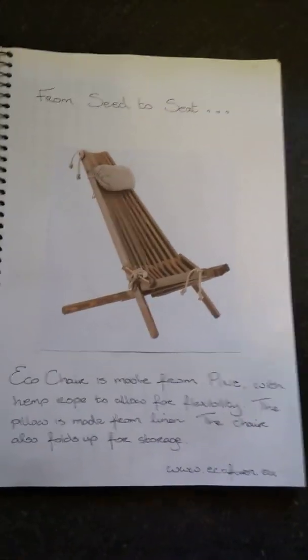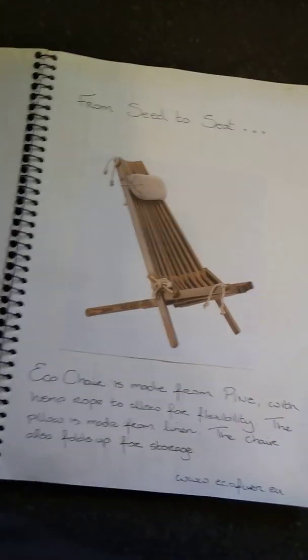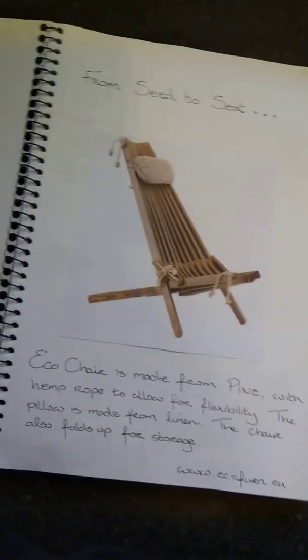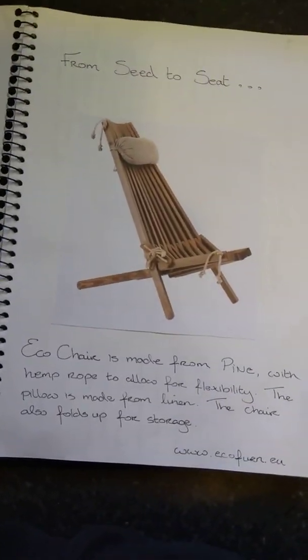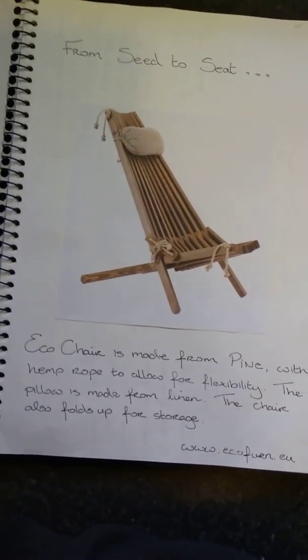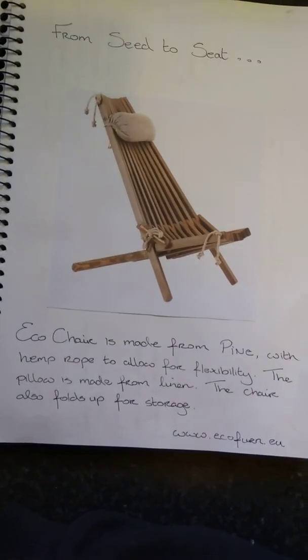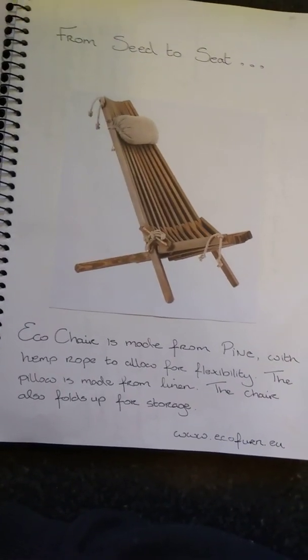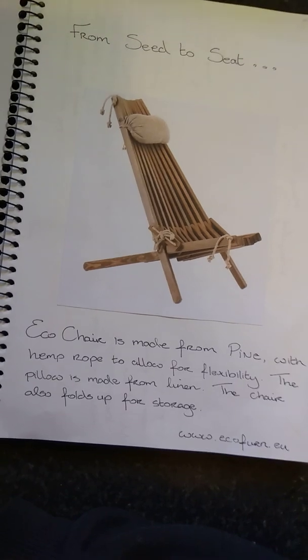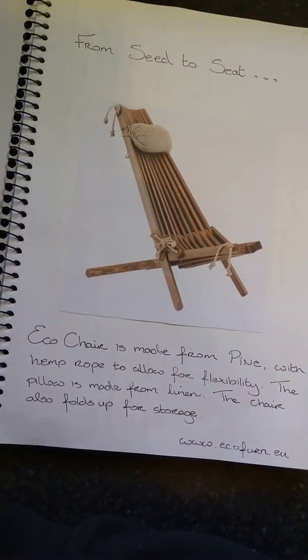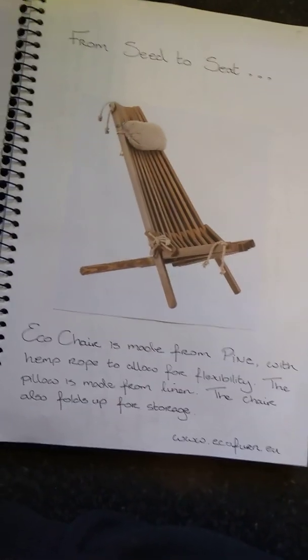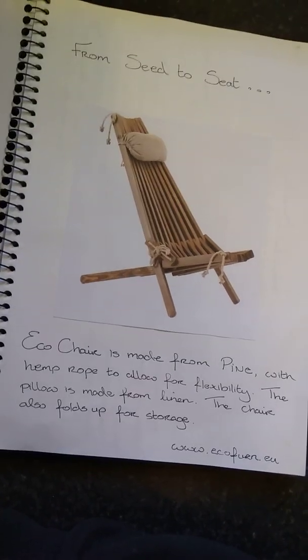This is my project from Seed to Seat. The brief that I would give the students to start would be: choose a wooden artifact, image or reel that interests or excites you. Then discover what species of wood is used to create this artifact. Research and investigate that species of wood from its life as a sapling to manufactured timber to artifact.